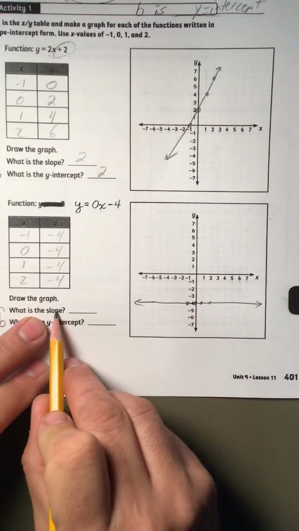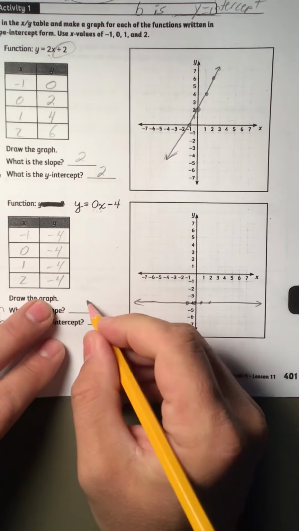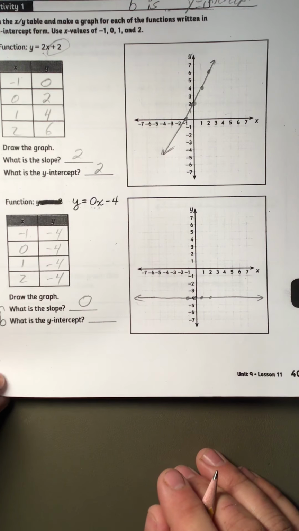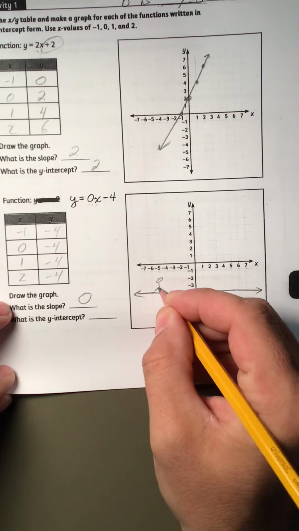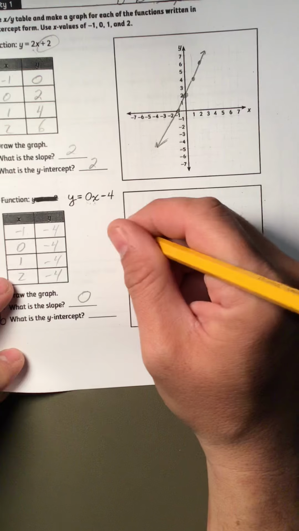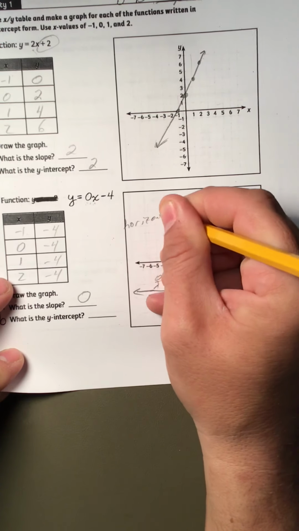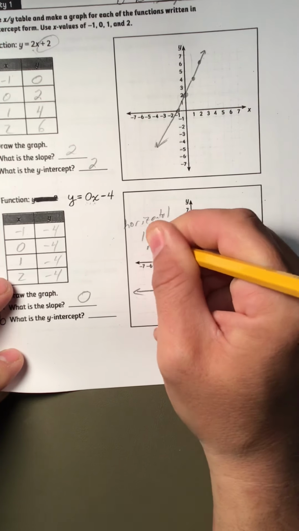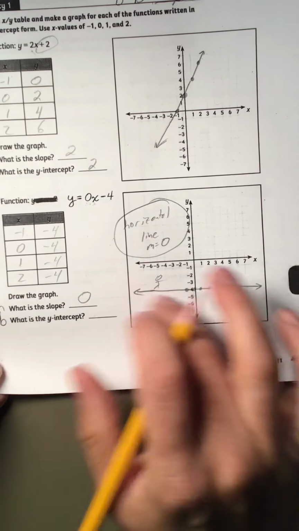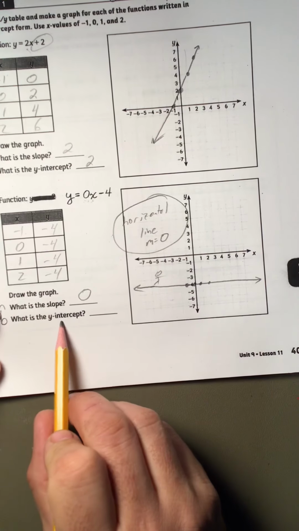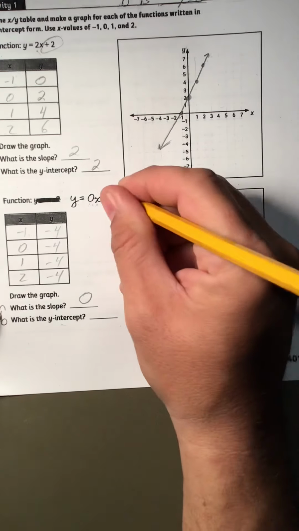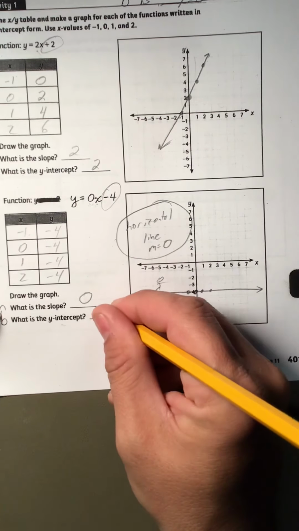Now what is my slope? What is the number in front of the x? 0, right? It doesn't go up and down at all. That makes sense. It's flat. There's no slope. If you put on skis and sat right here, you would not move. There is no slope there. So make a note in your notes. Every horizontal line will always have a slope of 0. What's my y-intercept? Where does it cross my y-axis? Right, it told me right there. At -4.